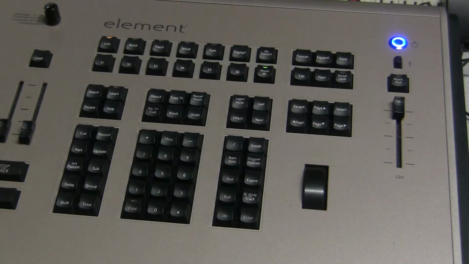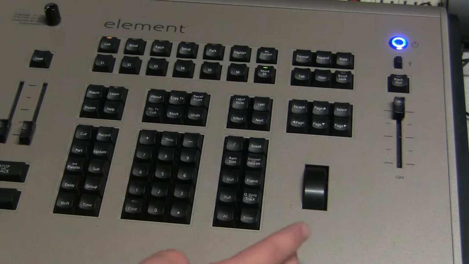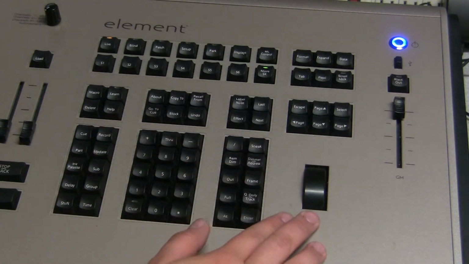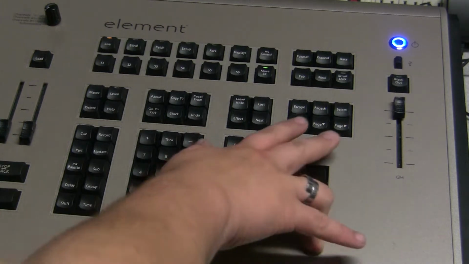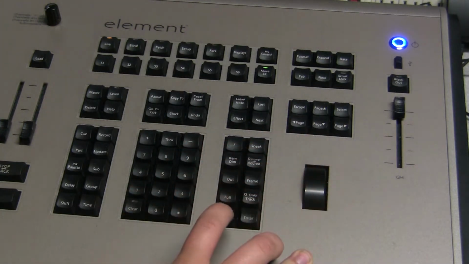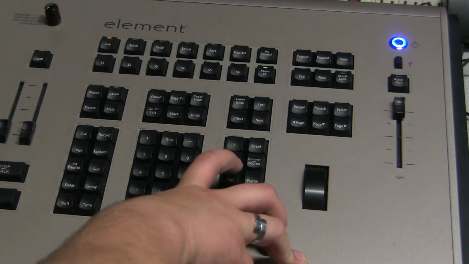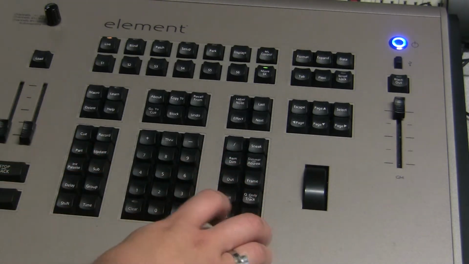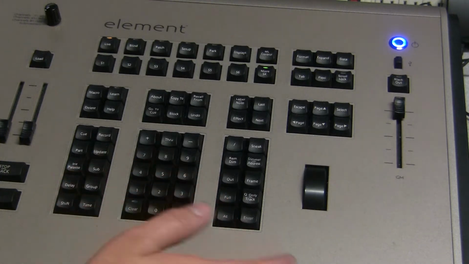So when choosing a light, you can come down here and you can type in your light numbers, say 325, right? And then you can use this to bring that up or down. Or if you want it full, you can hit full, enter. If you want it out, you can hit out, enter. Or you can hit at, whatever you want, like 50 if you want it at half, enter.